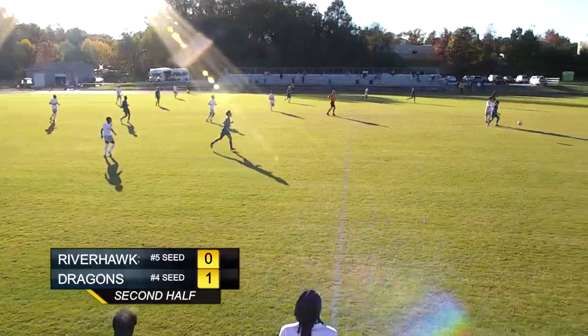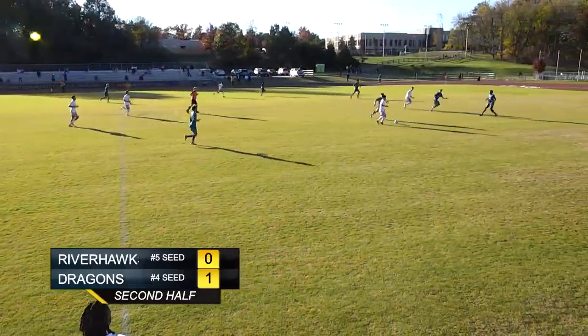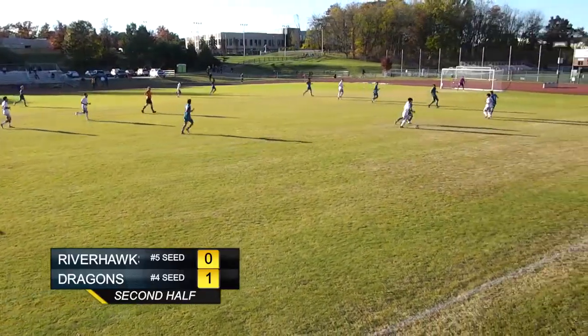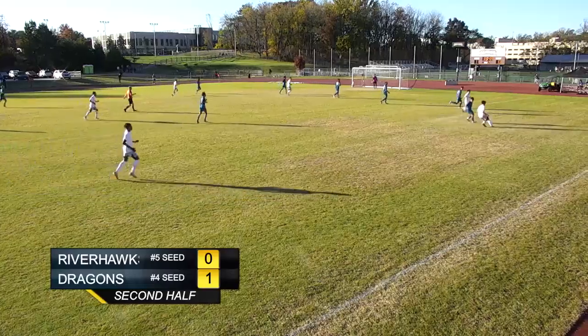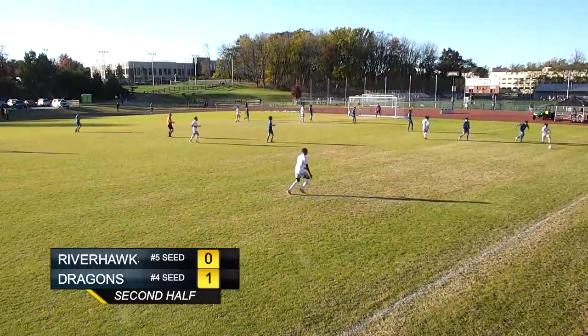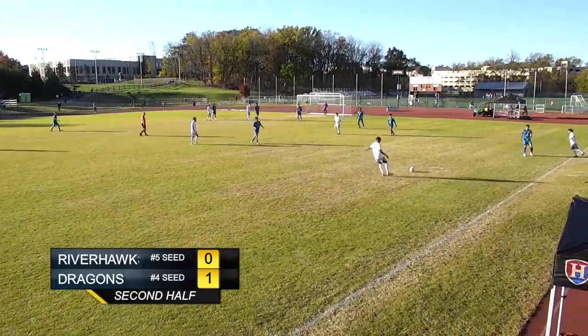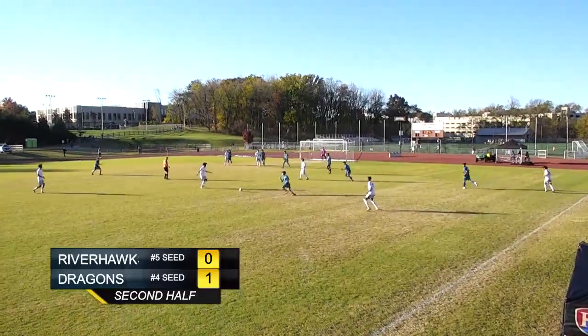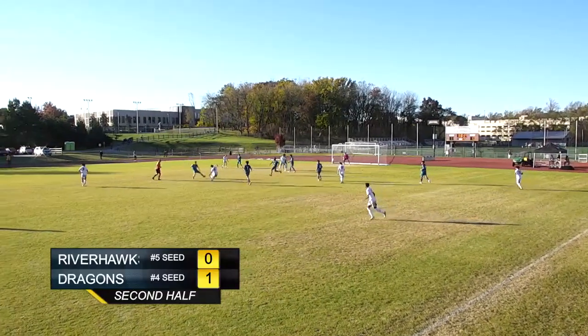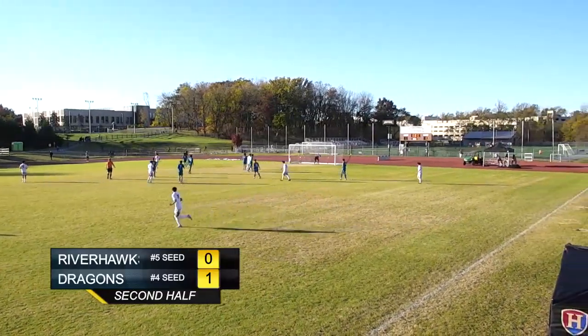Ogunlier looking for an opening. Finds Santos. Passes down to Paz. Paz keeping it alive. Flips it up to Benitez. Back down to Ogunlier. Over to Barrientos. Barrientos with a shot!